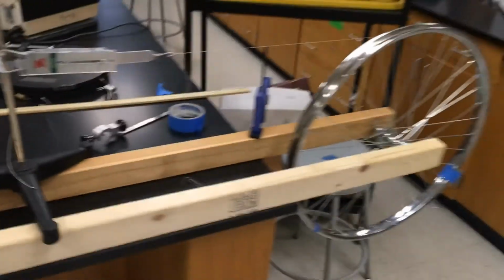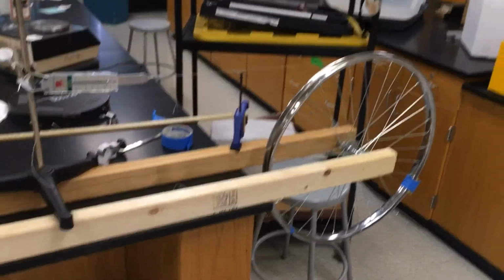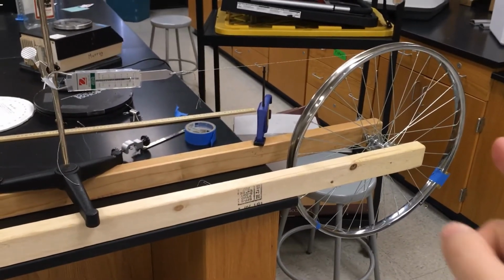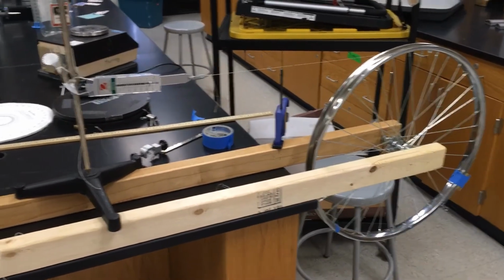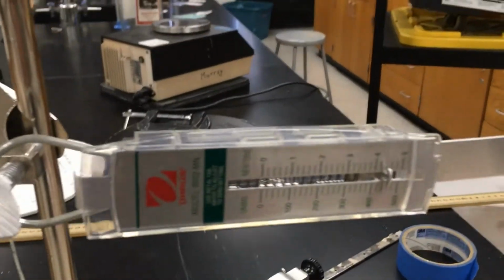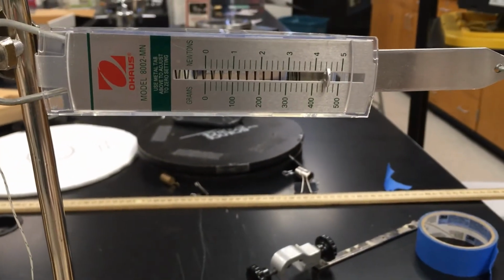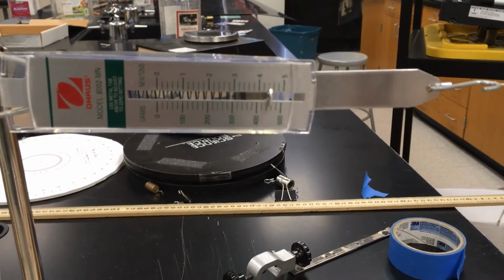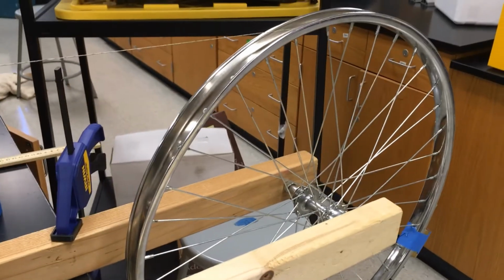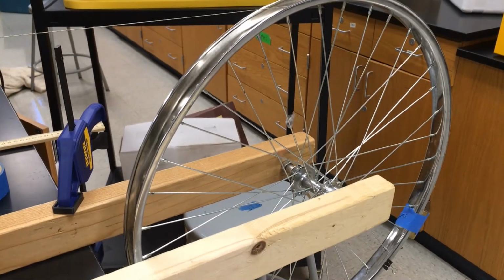Okay, so now I've set it up. It's now in static equilibrium, which means that the torque this way and the torque that way are equal. And the tension here is 4.4. Each one of those little dashes is 2. But I also am going to have to measure the radius of that wheel in a second.